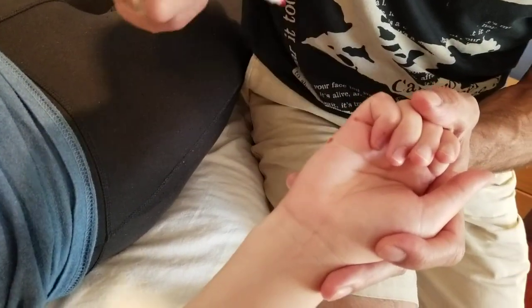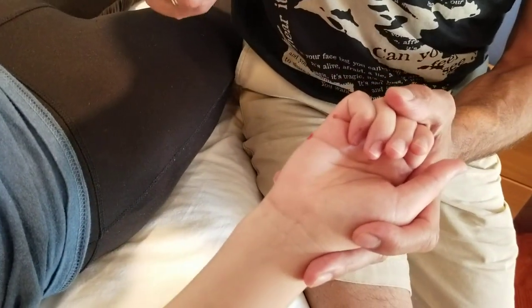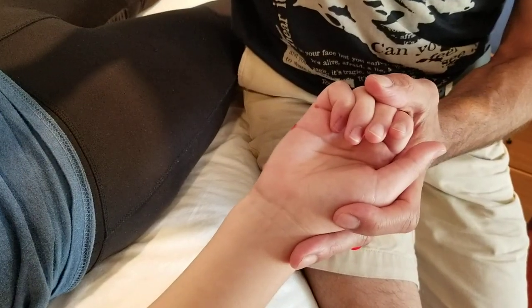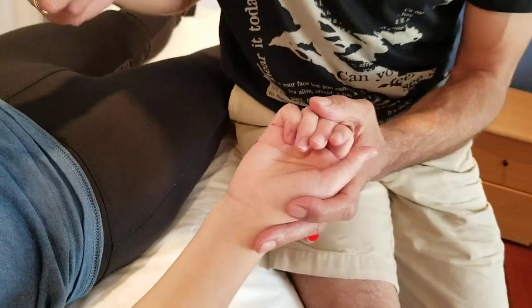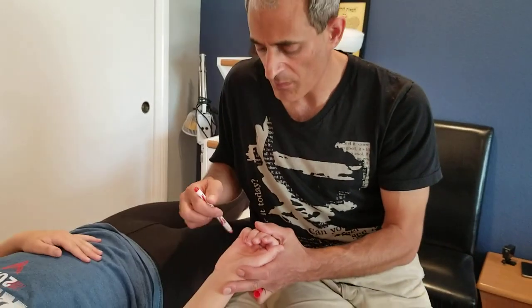Small intestine 3, which is an important point as it is a master and a confluent point for the dumai, or the governing vessel.